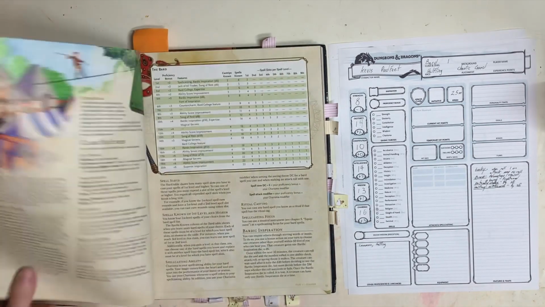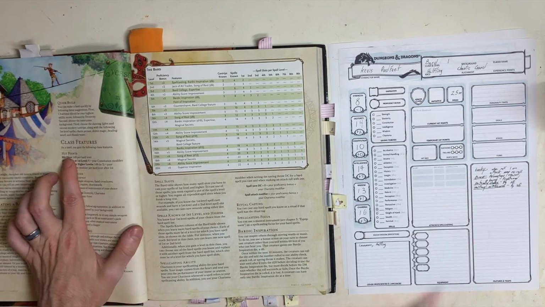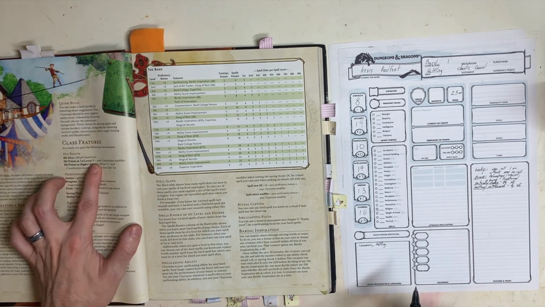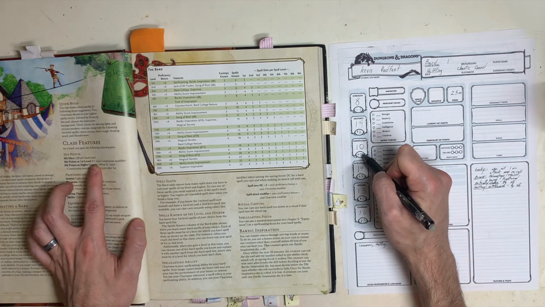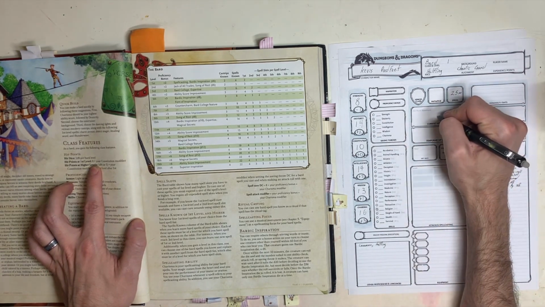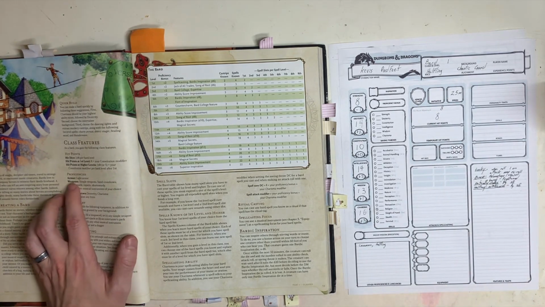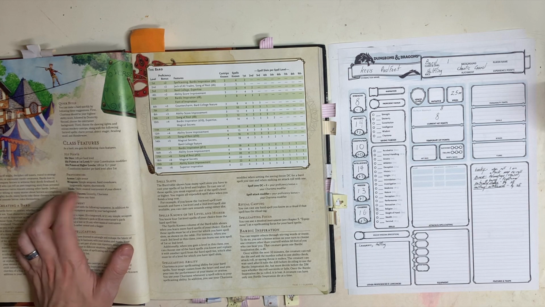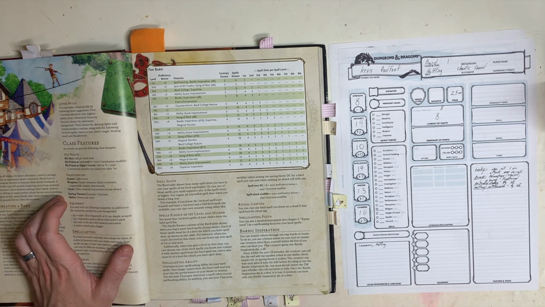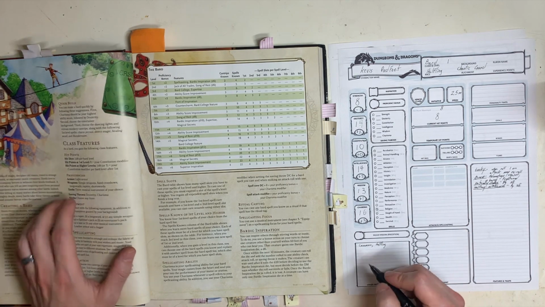Now we find the class features, and we begin with hit points. So at first level, the Bard has hit points equal to 8 plus their Constitution modifier. So 8. I then write down the proficiencies, which are going to be light armor, a list of weapons they can use, and in this case, 3 musical instruments of my choice. Going to write those proficiencies down here in this bottom corner.